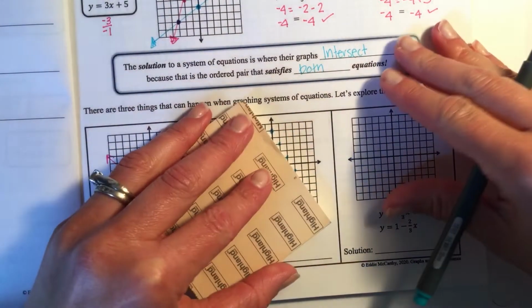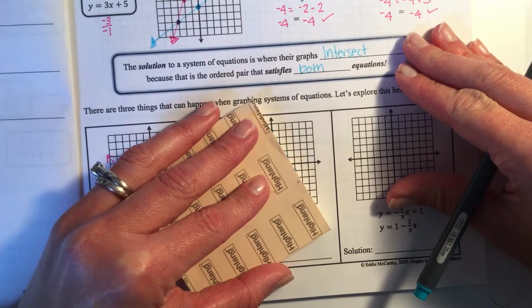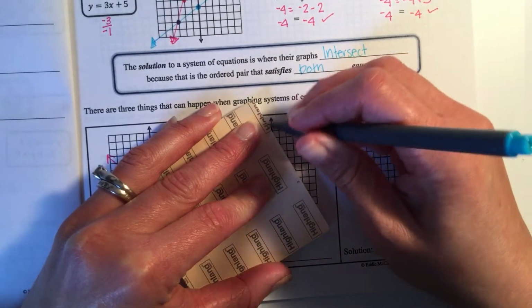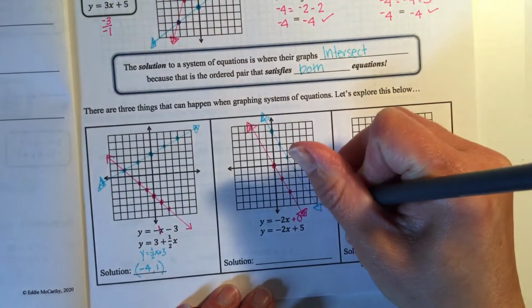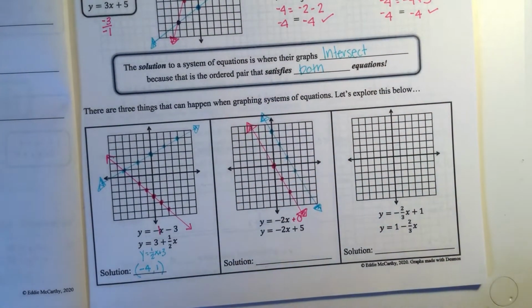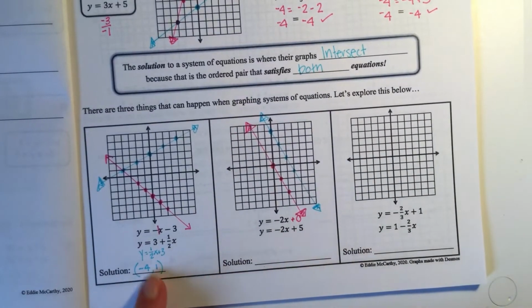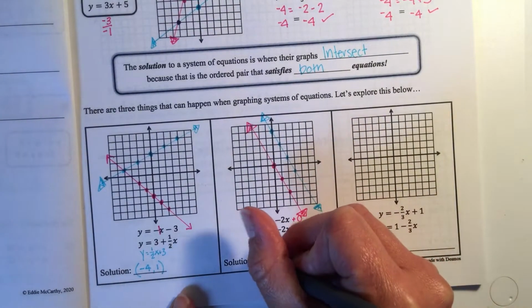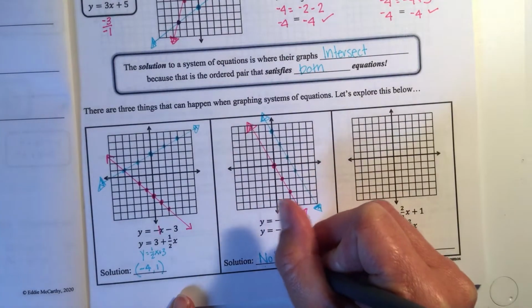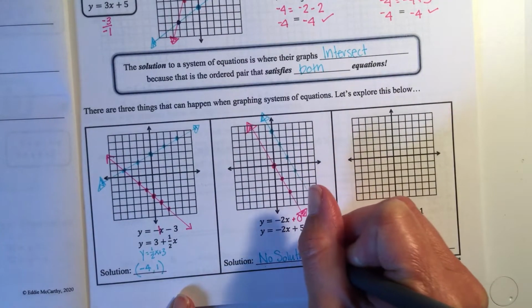And what do you guys notice about these two lines? What do you notice? They're parallel. Are they ever going to cross? No. So if they never cross, are you ever going to find this point? No. So what happens is this is a no solution.